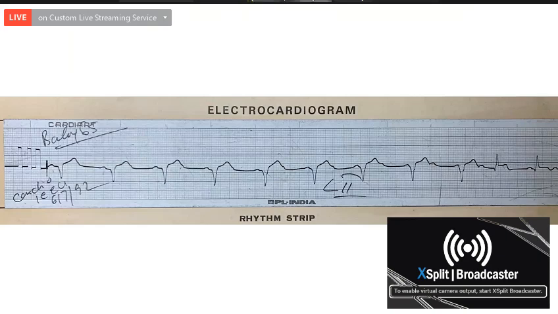Because if we see, 1, 2, 3, 4, 5, from the fifth beat onwards, at the end of the T wave, one P wave was there. And again, the next beat also at the end of the T wave, one P. And the next beat also again at the end of the T wave, one P. You are mostly right.